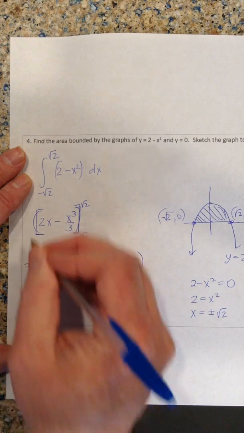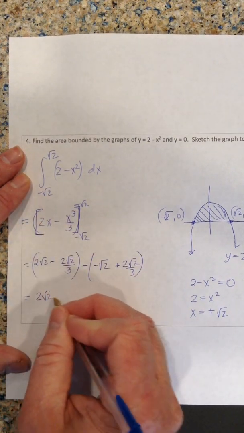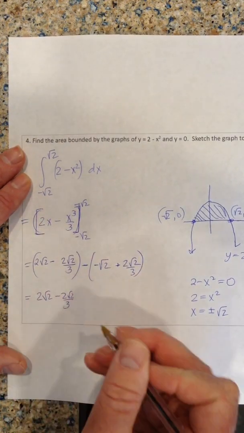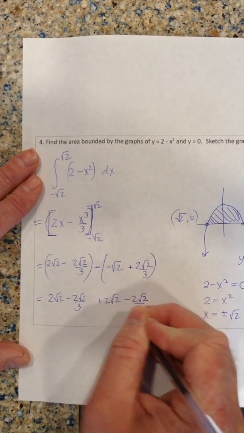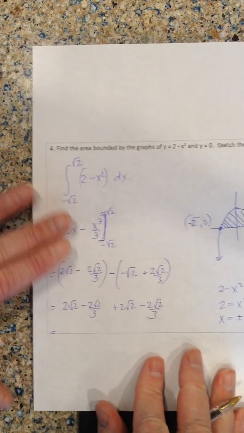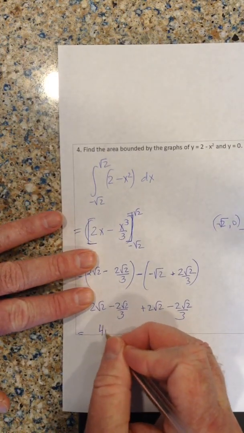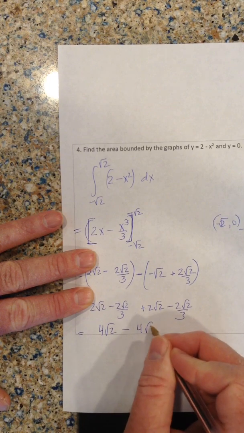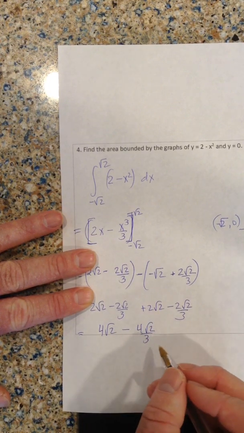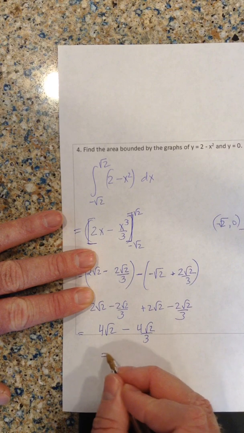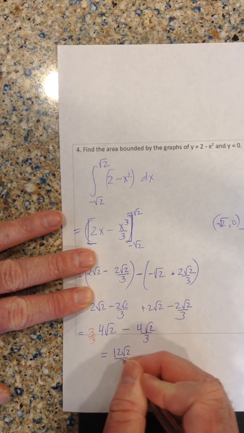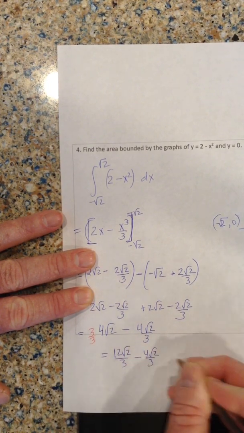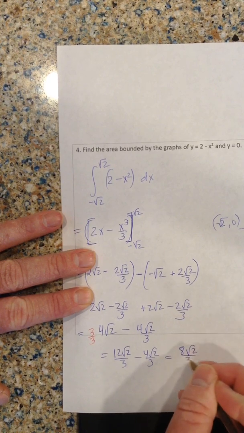So you get 2 root 2 minus 2 root 2 over 3 plus 2 root 2 minus 2 root 2 over 3. So what I get is 4 root 2 minus 4 root 2 over 3. And if I wanted one fraction, I could multiply this by 3 over 3 and get 12 root 2 over 3 minus 4 root 2 over 3, and that makes 8 root 2 over 3.